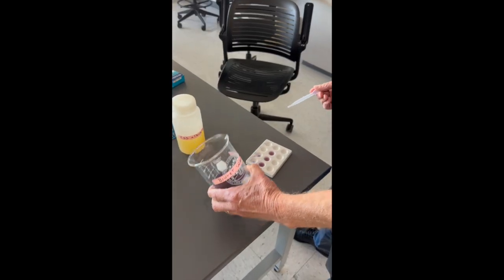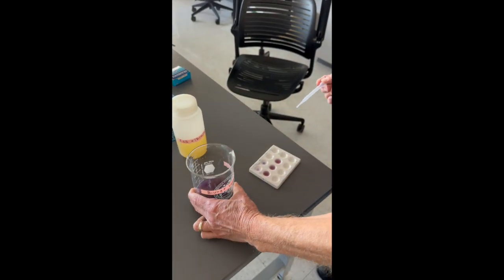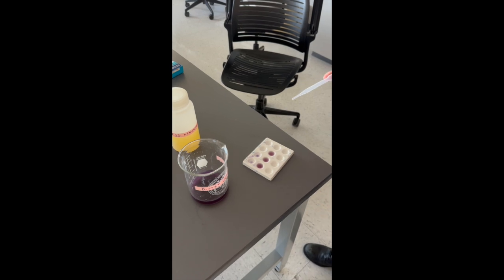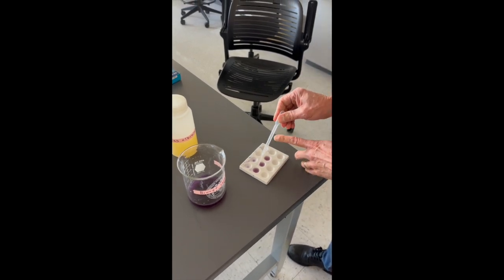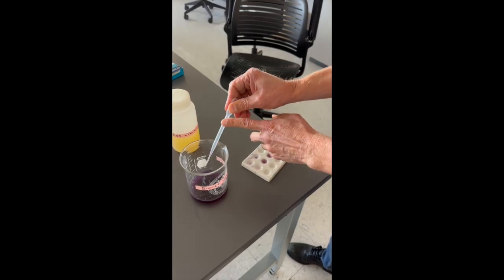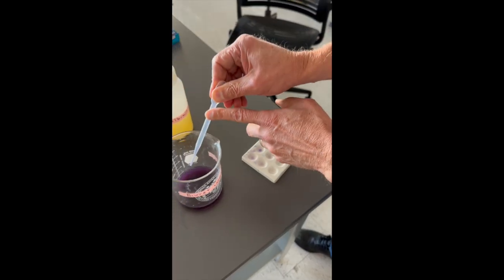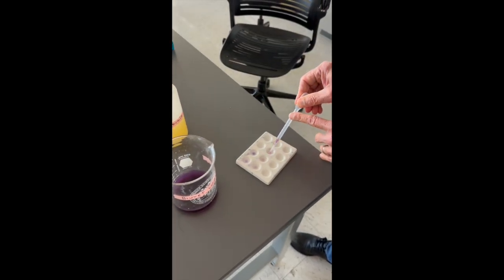Each table will have a waste beaker for the Biuret waste. What we're going to have students do is use a bulb pipette to remove as much of the liquid as they can from each well of the spot plate and put that into the Biuret waste beaker.